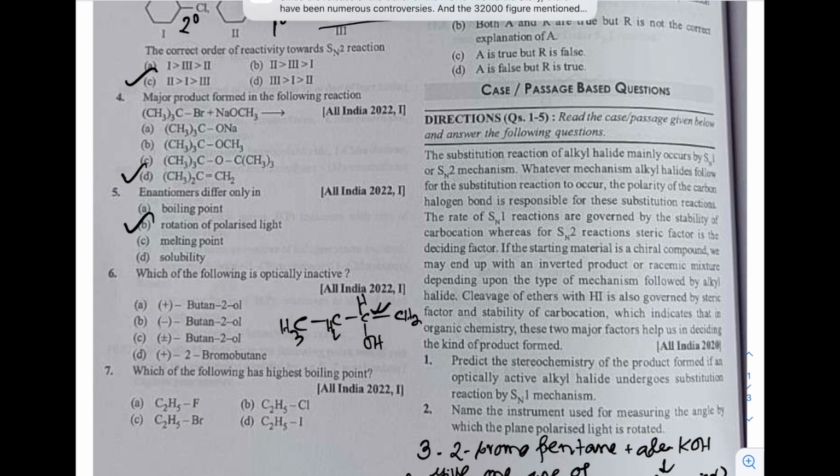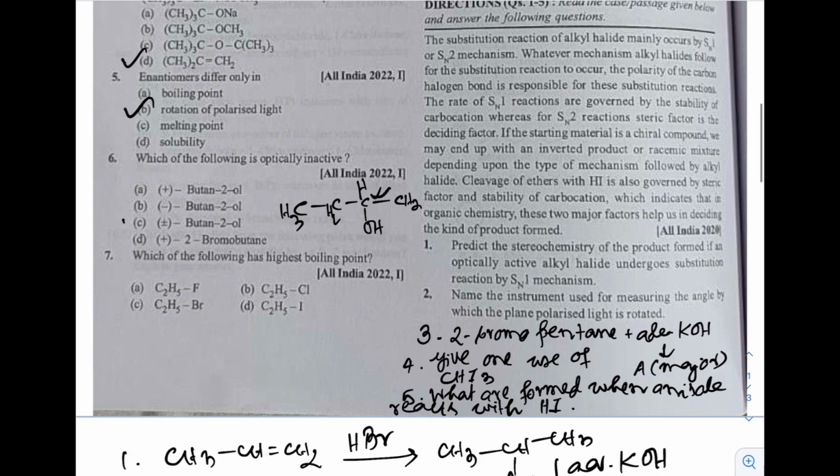So plus-minus butan-2-ol is representing nothing but a racemic mixture, and this racemic mixture is optically inactive due to external compensation. So here option C, that is plus-minus butan-2-ol, is the correct answer. Next, we'll move to question 7. Which of the following has the highest boiling point?